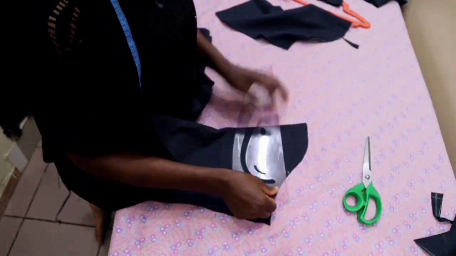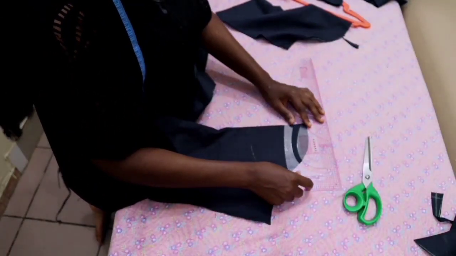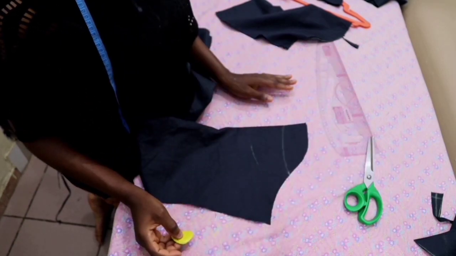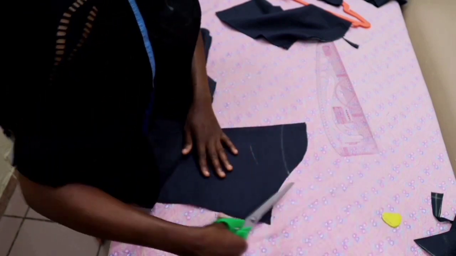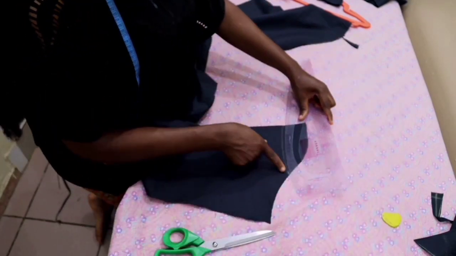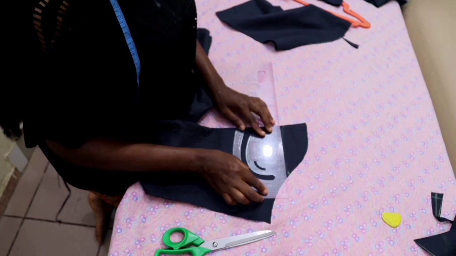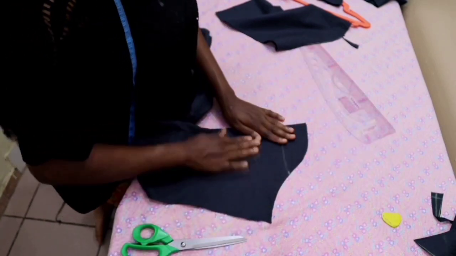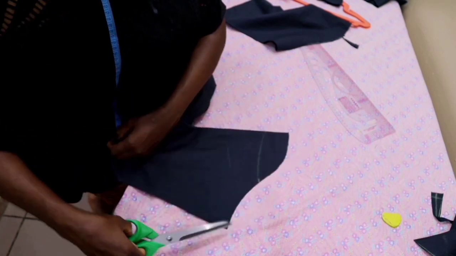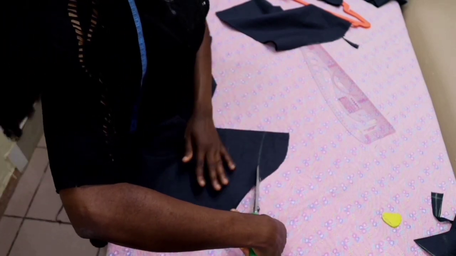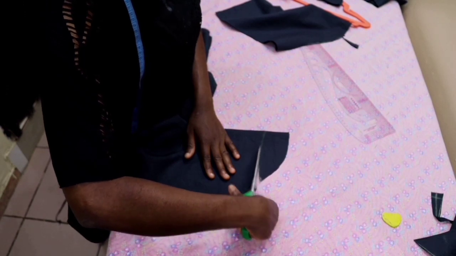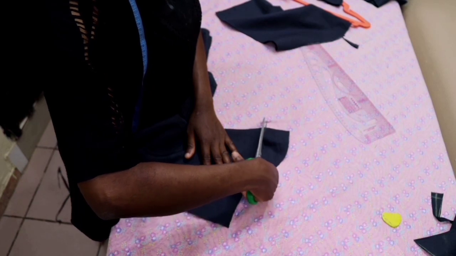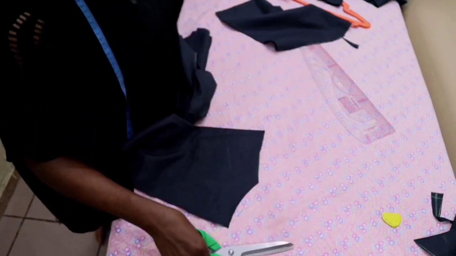Then from that place now you roll it, either you roll it straight or you curve it, but I'm going to be curving mine. Just place the curve part of the ruler and curve it. You can still roll it straight, it's the same thing. Any one you choose to do, both are okay. So then after that, you are going to trim this part off. You no longer need it. So this is for the off shoulder sleeve now.